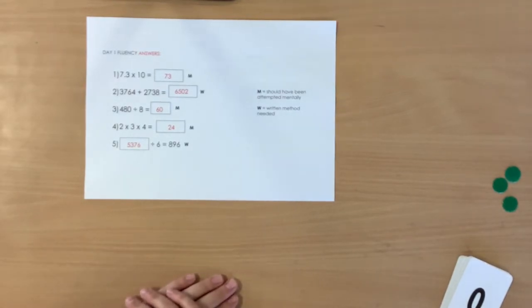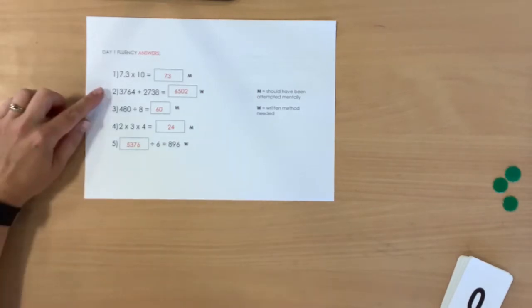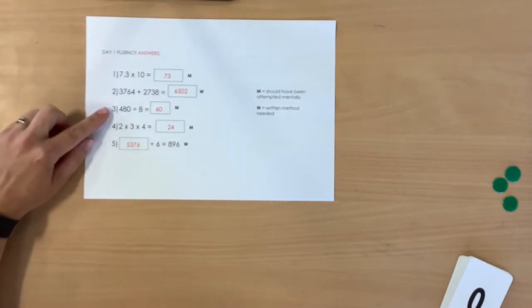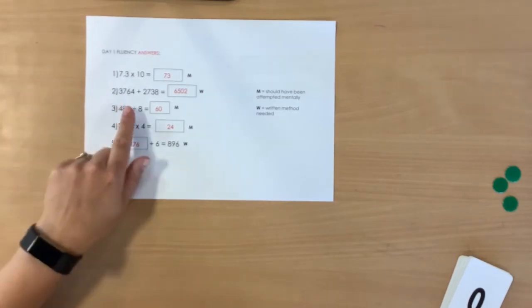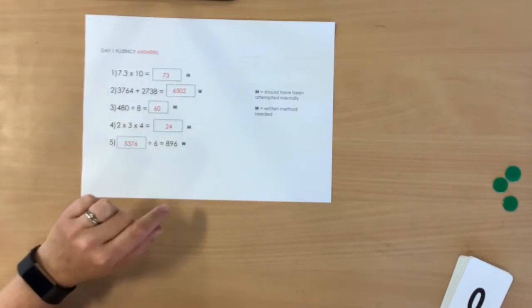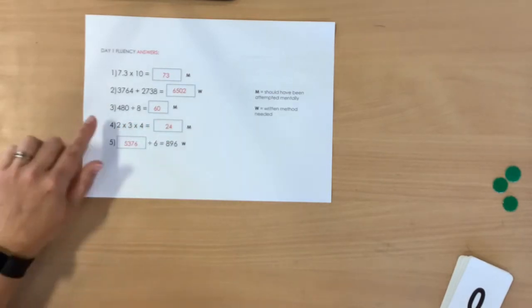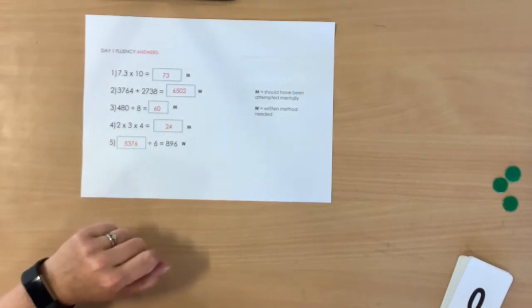If you had time, of course, and you did it, went back and checked it with a written method, that's fine too. So we had 7.3 times 10, gives us 73, a straightforward addition calculation, a straightforward division, which was 10 times bigger. So all you had to remember was you had to make the 480 10 times smaller and then make the answer 10 times bigger again. So 48 divided by 8 is 6, and 480 divided by 8 is 60.